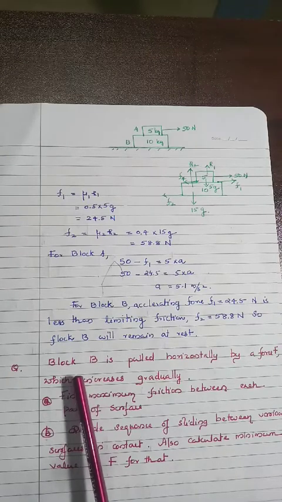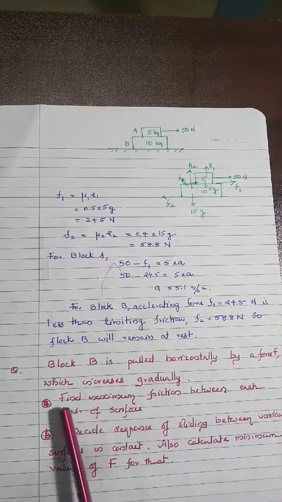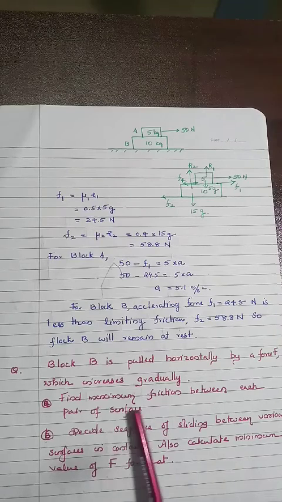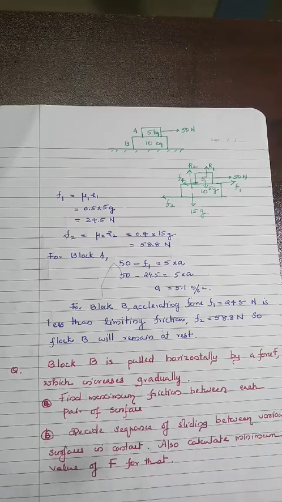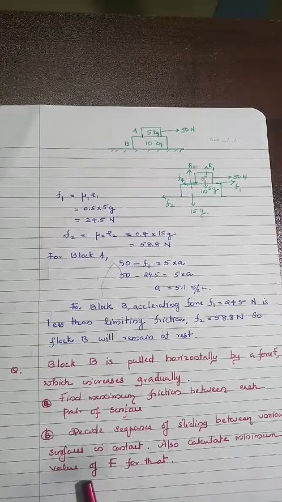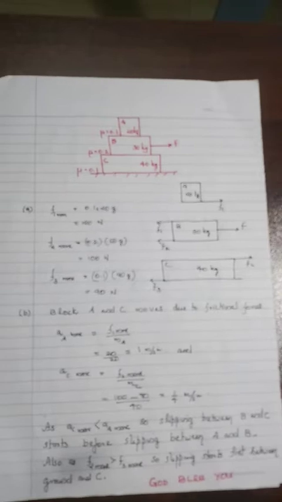Next question. Block B is pulled horizontally by a force F which increases gradually. Find the maximum friction between each pair of surfaces. Decide the sequence of sliding between various surfaces in contact. Also calculate the minimum value of F for that. A good question. You just look at the figure.